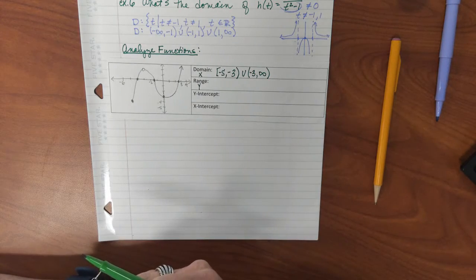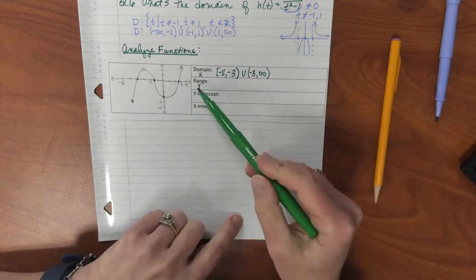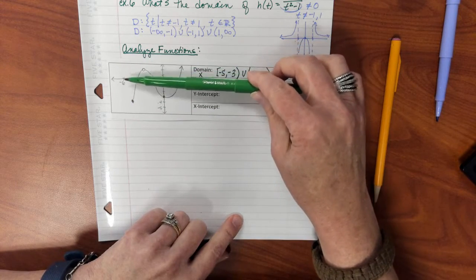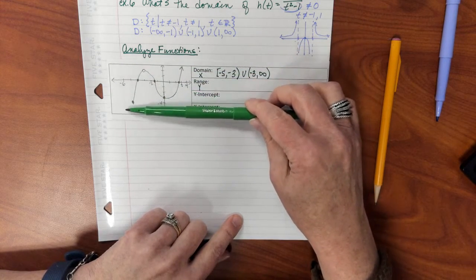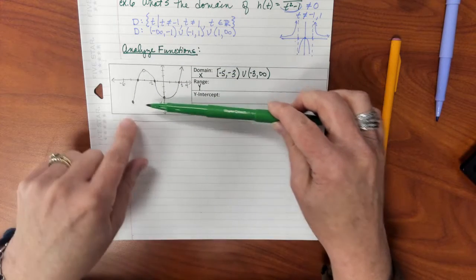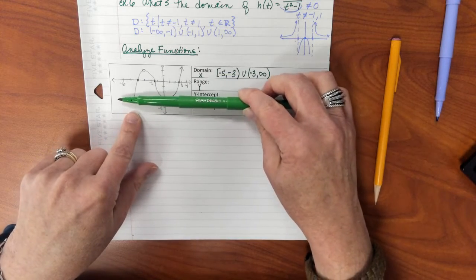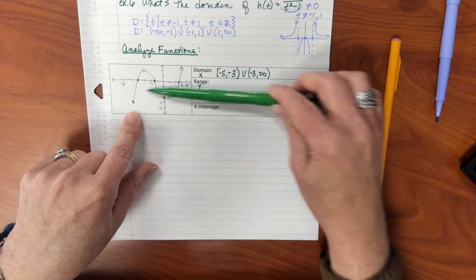Okay? Let's talk about the range. The range are the y values. So look at your y values of this function. The lowest y value, the least one, is right here at -4. And let's go up. -4, it exists everywhere here.